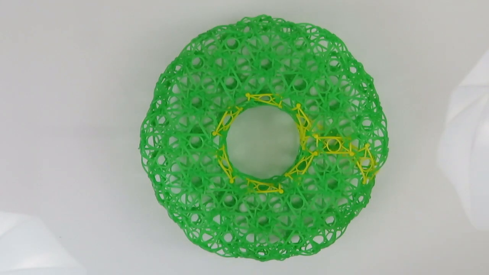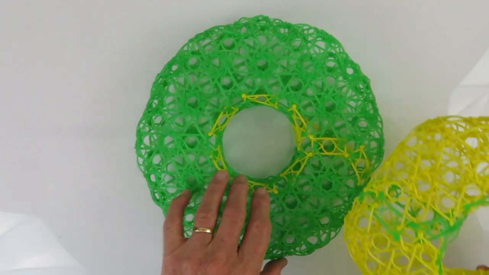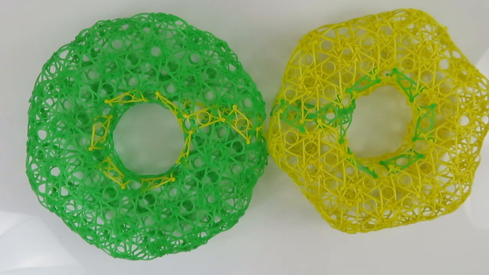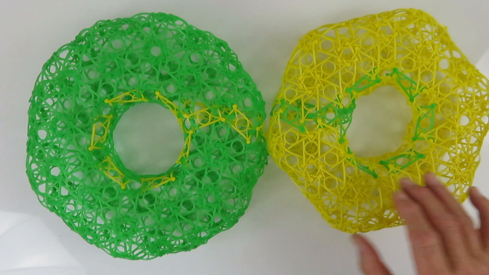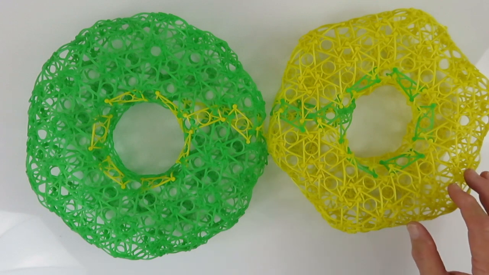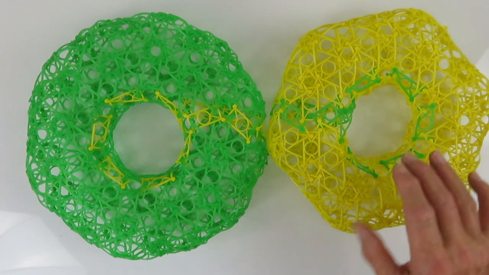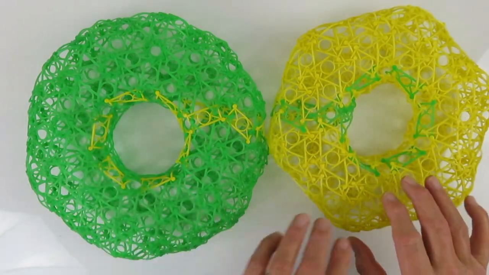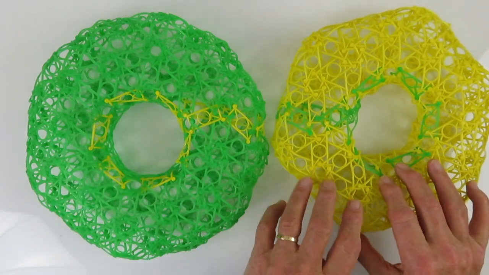So I showed you this green torus here. It has a particular construction pattern. And so here's another structure that's somewhat smaller, done in yellow with the meta model shown in green at this point. This structure has the same ring-like portion, but this is much smaller.